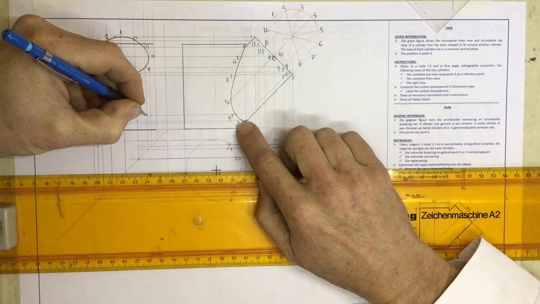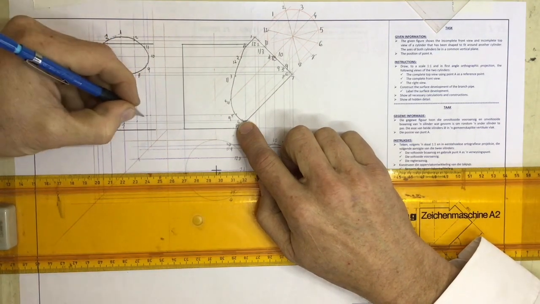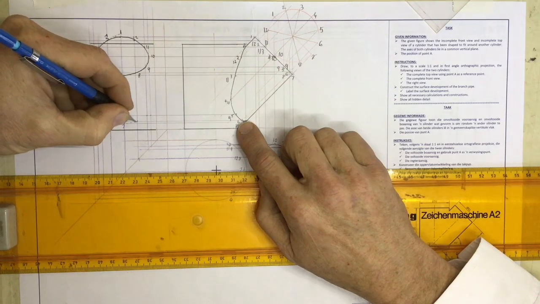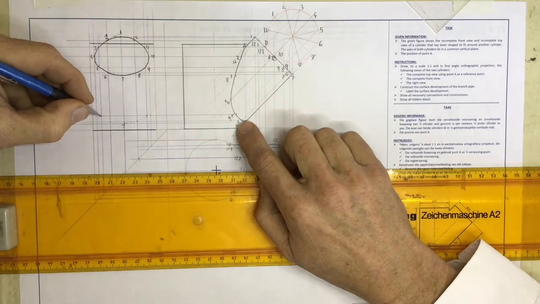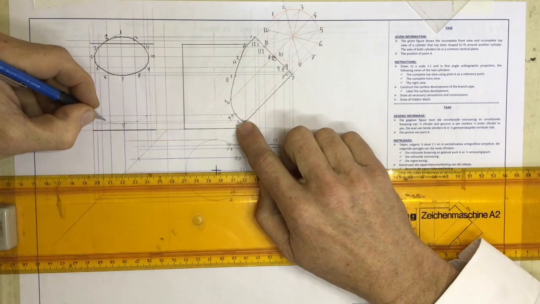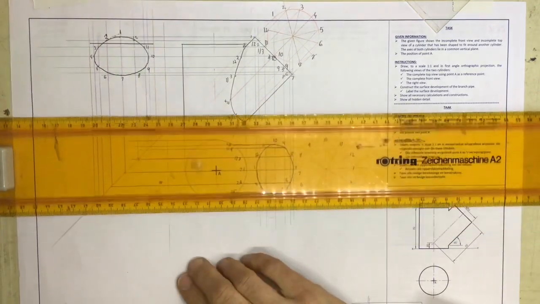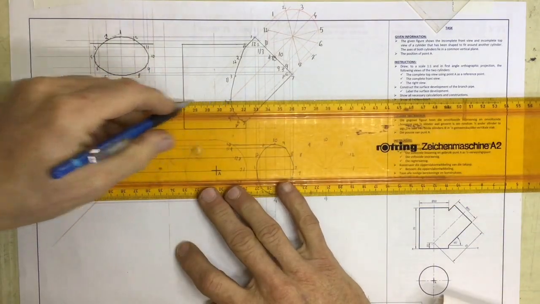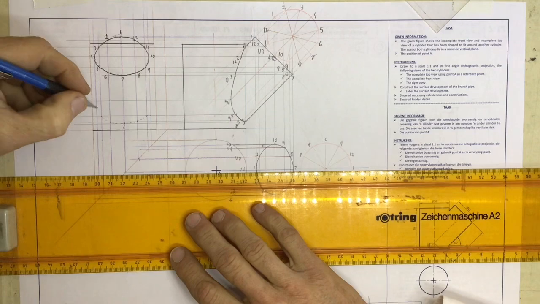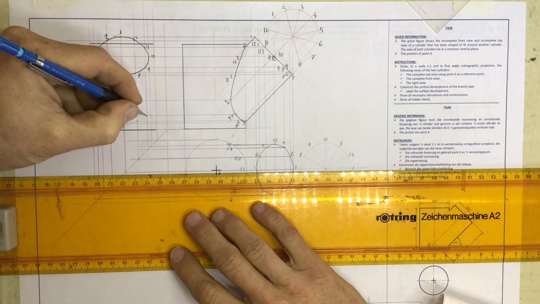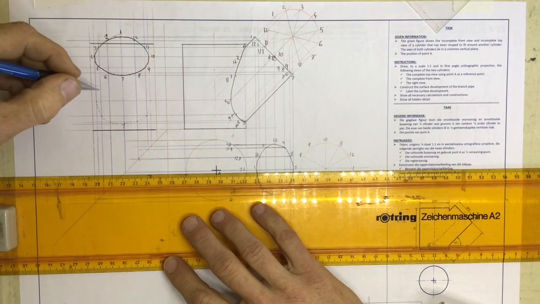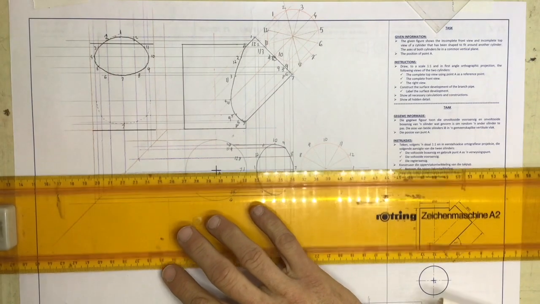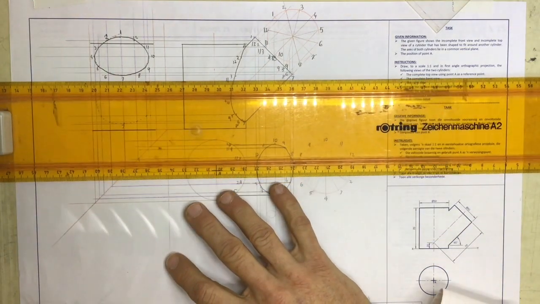Sorry, that was number 9 over there. I've got that going up there, that going up over here. Number 10, take that out, go up to there. And then I'm going to end up with a line coming across from here.